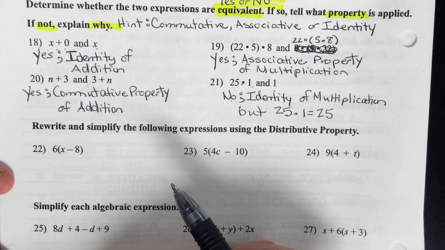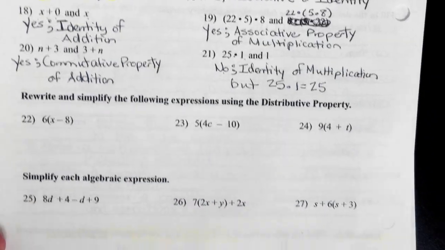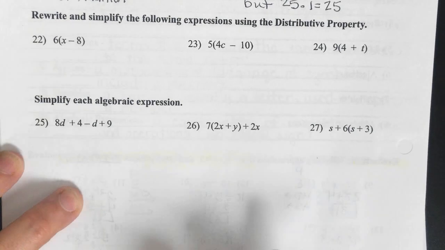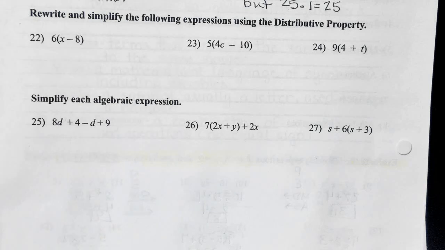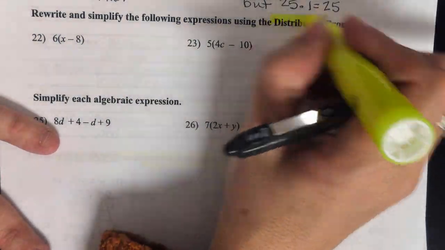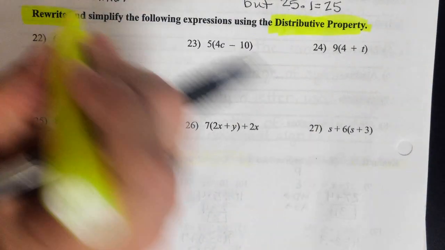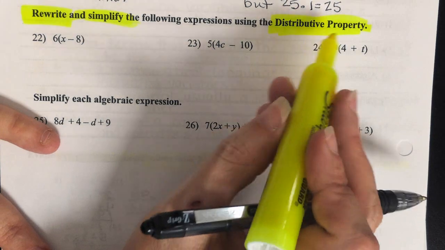Okay, the next part. We got distributive property. We actually did this 2 days ago, which was Tuesday. I need you to see the words because you got to read directions tomorrow. And right here is the big hint. Rewrite, you got to rewrite it. Simplify it using distributive property.